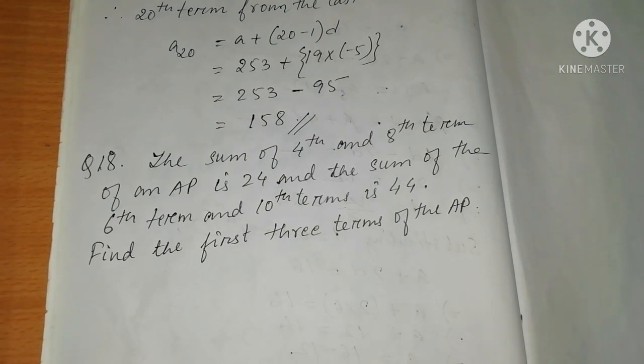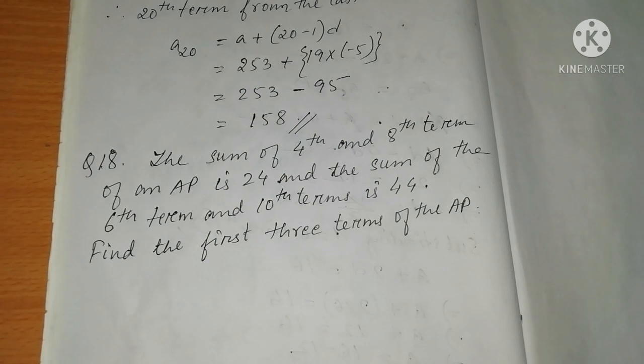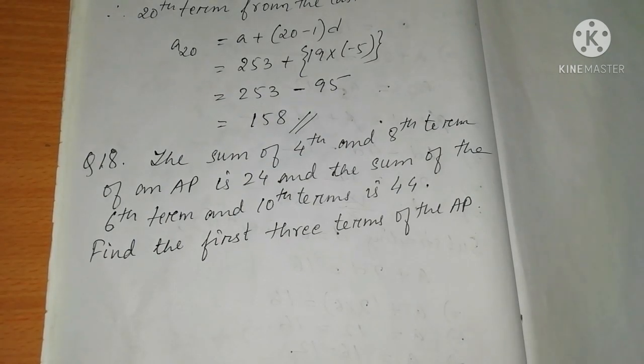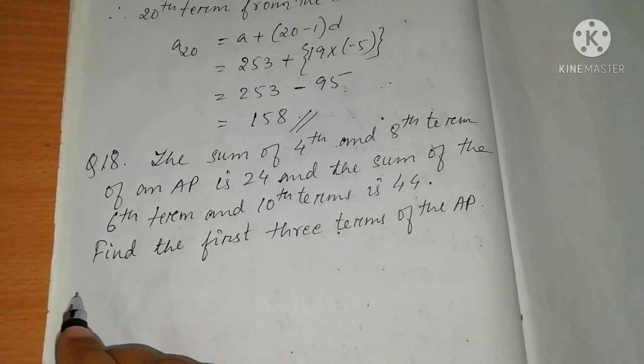Next question, question number 18. The sum of the fourth and eighth term of an AP is 24. And the sum of the sixth term and the 10th term is 44. So we need to find out the first three terms of the AP. So we'll proceed with the question.